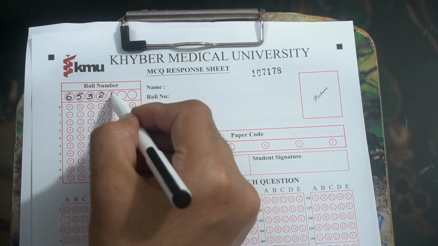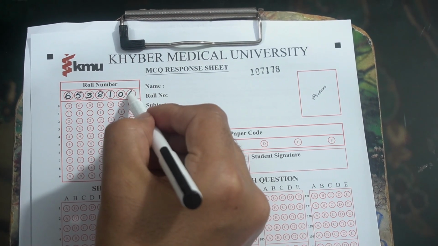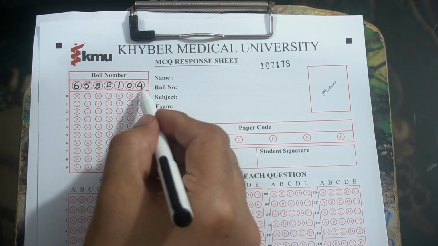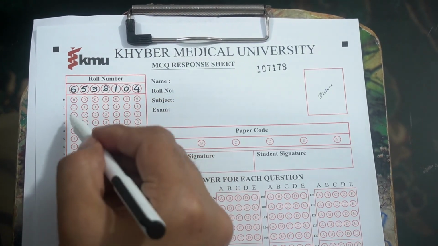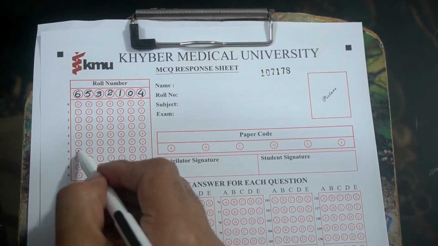Write your roll number in the blank boxes in digit form first. Then fill the small bubbles, circles beneath each digit.